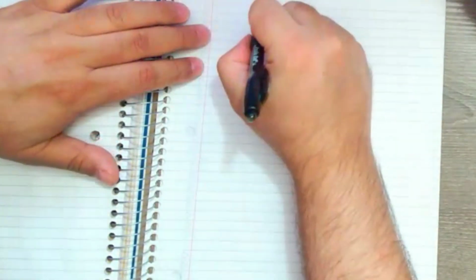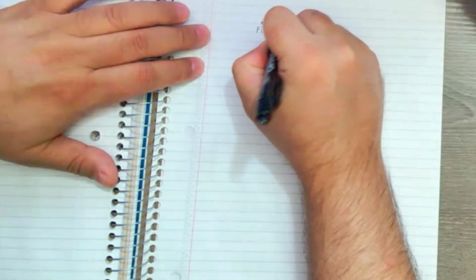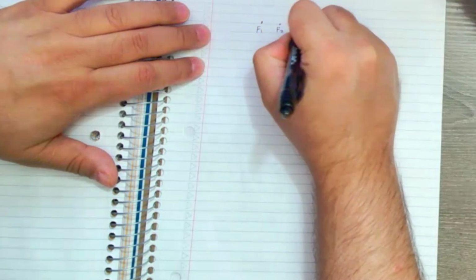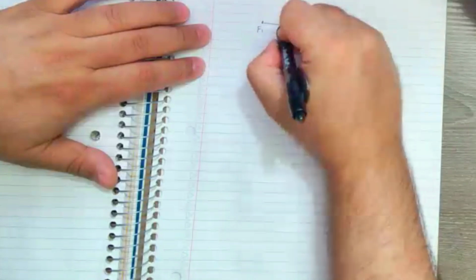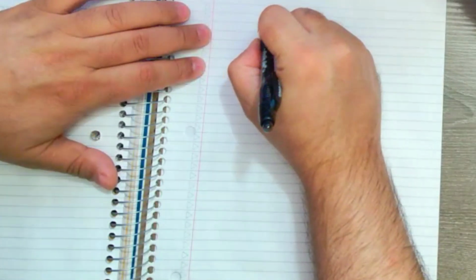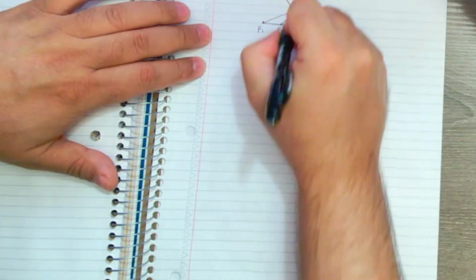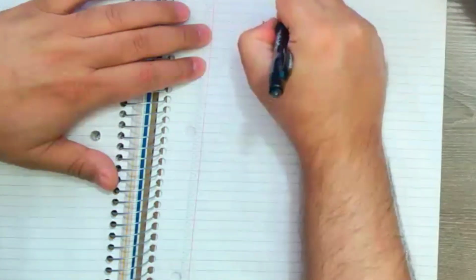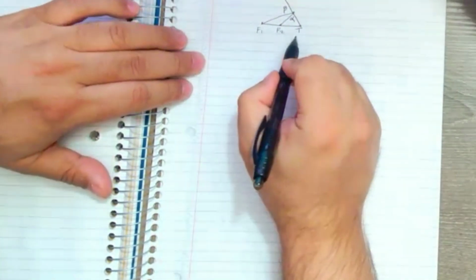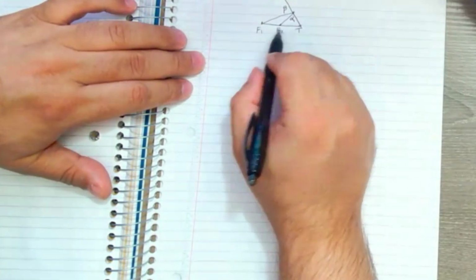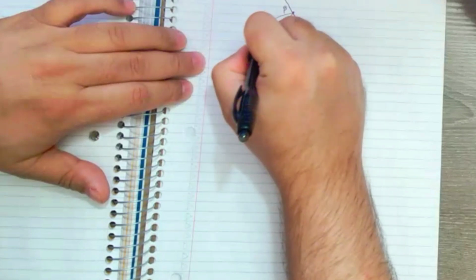So let's recreate the triangle. This is the angle alpha, and this is the angle beta. So now we're going to look at the distance from the point T to each of the foci. Oops, I labeled the foci incorrectly.